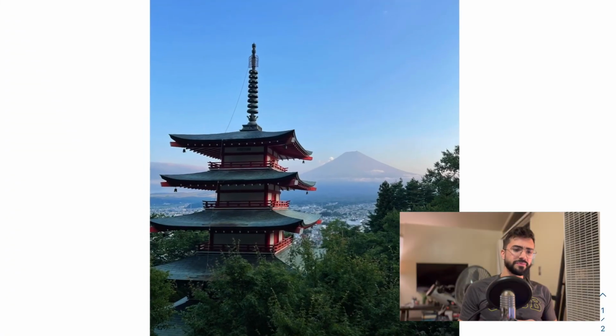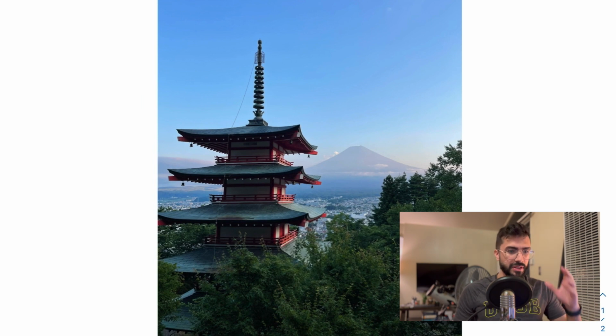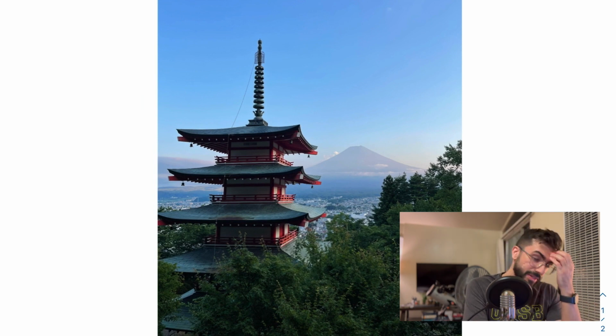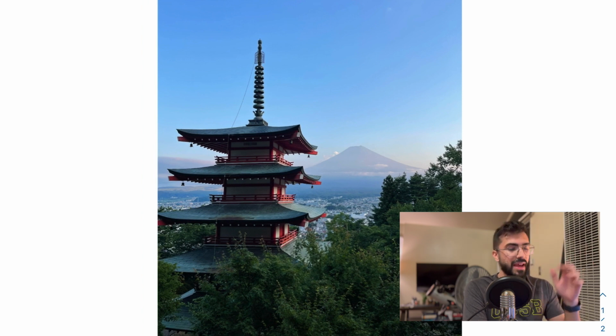His name is Majid. He's a fellow classmate, a fellow PhD student at UCSB with me, and he took a trip to Japan. He took this beautiful picture of a temple with Fuji, the mountain, in the background, and the whole thing is just a masterpiece of an image. I absolutely love it, and it inspired me to do this artwork.